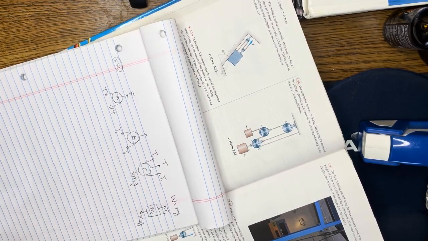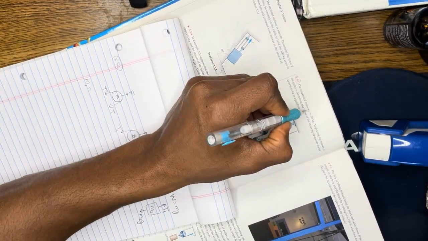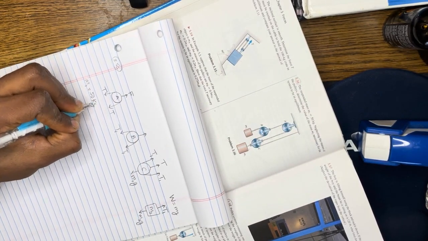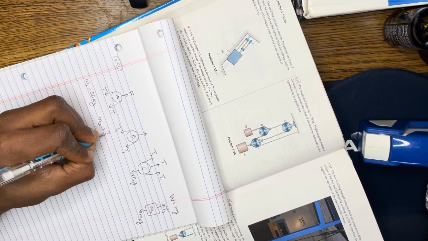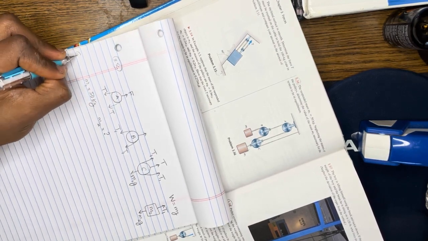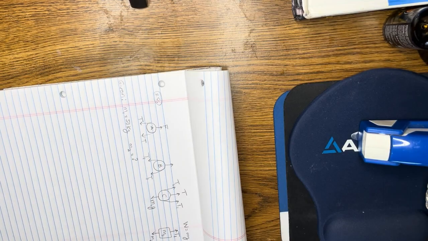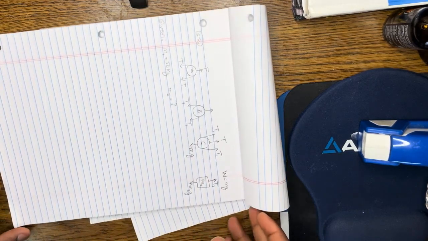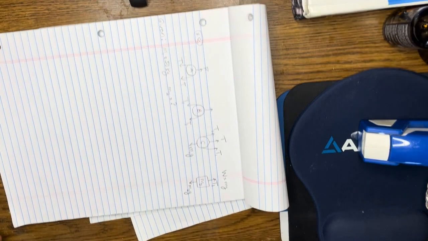So this will be T1. And we are given that mass 1 is equal to 50 kilograms. We're just searching for M2. M2 is our unknown. And we will try to solve for M2.